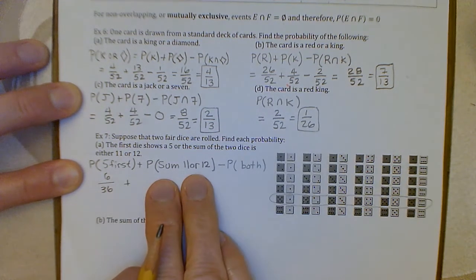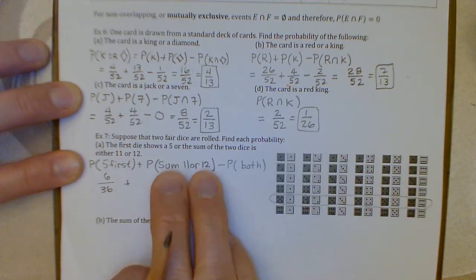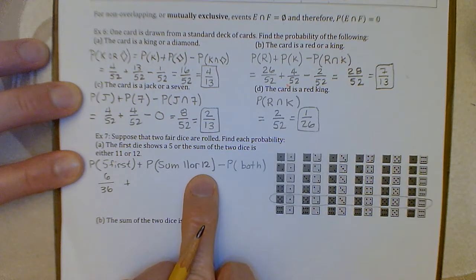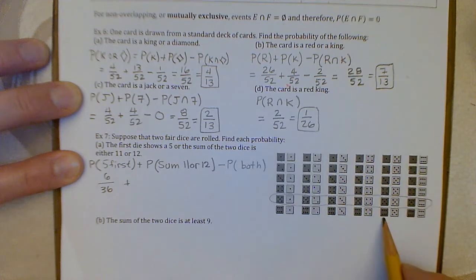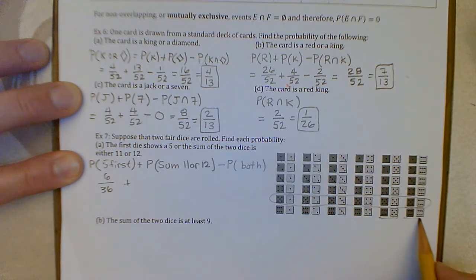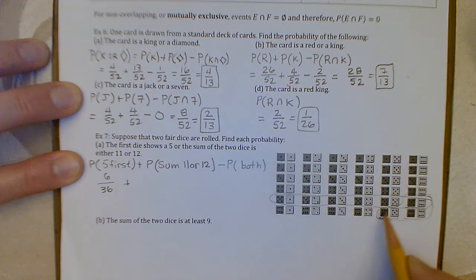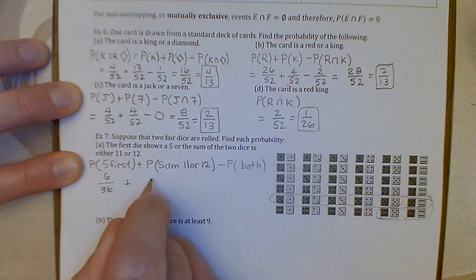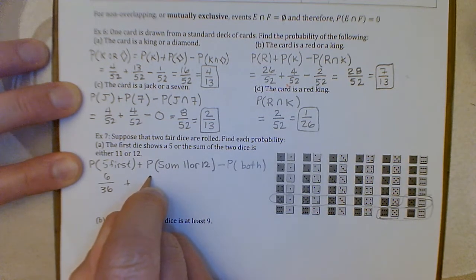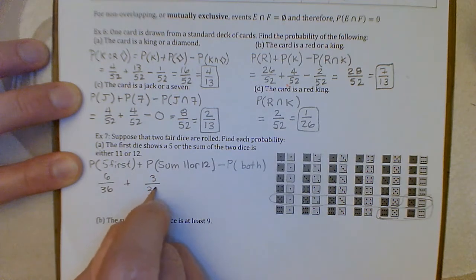All right. How many ways can the sum be an 11 or 12? So think diagonally here. So this was 11, and this one's 11, and this one is 12. So it's really these items here. These 3 possibilities are both 11s or 12s as the sum. So that's going to be 3 out of 36.